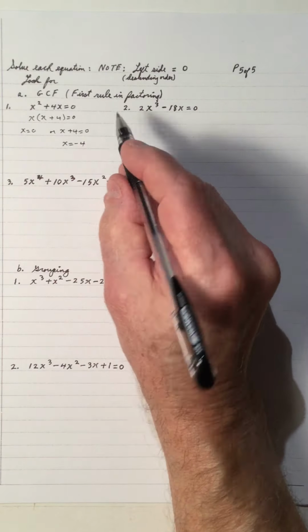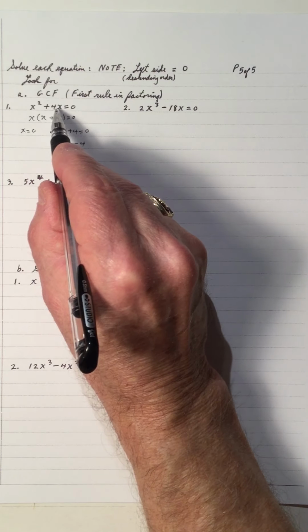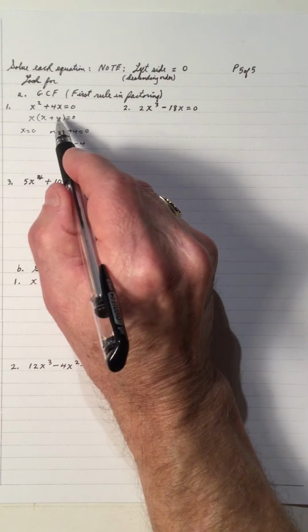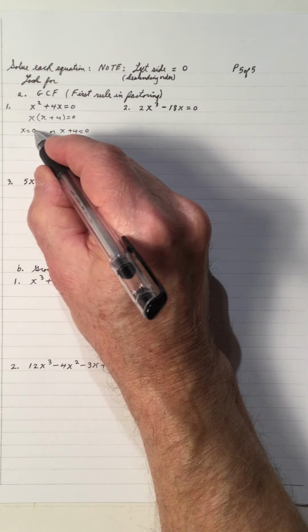Notice when x is common here, if you put a 0 here, you get a 0. If you put a 0 here, you get a 0. And 0 plus 0 is 0. So when x is common, 0 is always the root. 0 is always the root.